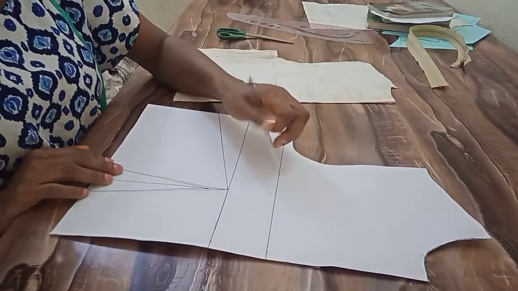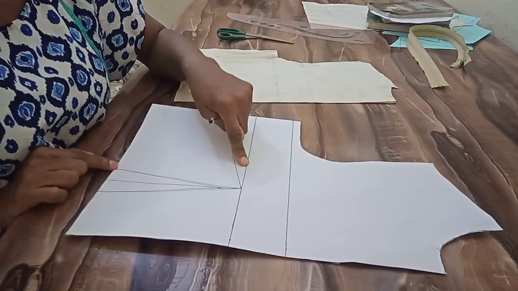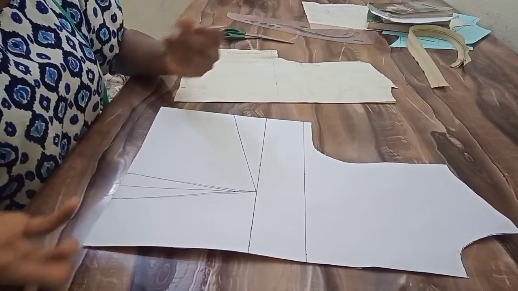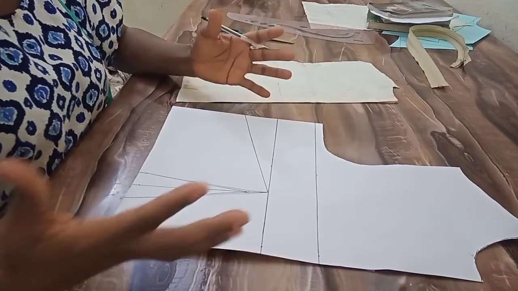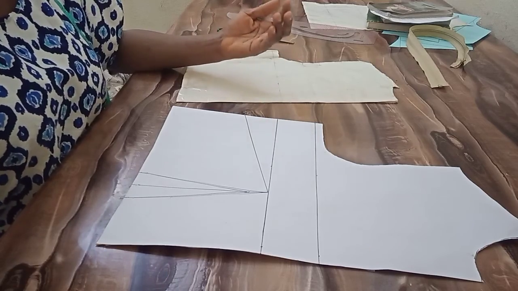So here is my chest line where I have my bust measurements. This is my bust point line and my waist. At my waist, I added 2 inches allowance. The waist I'm working with is 32. The bust I'm working with is 39.